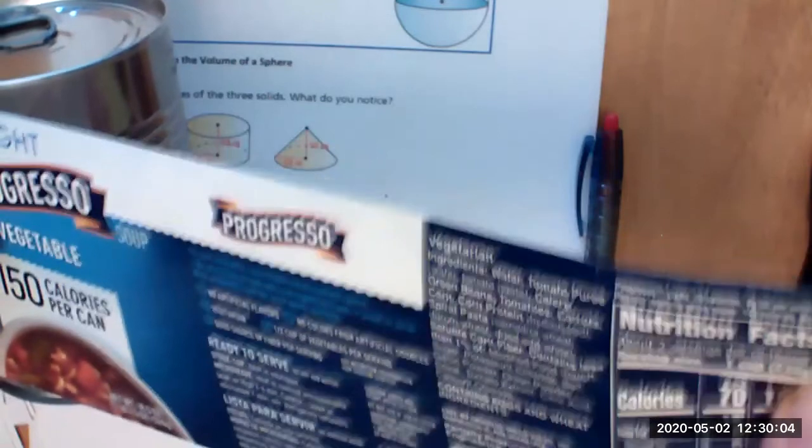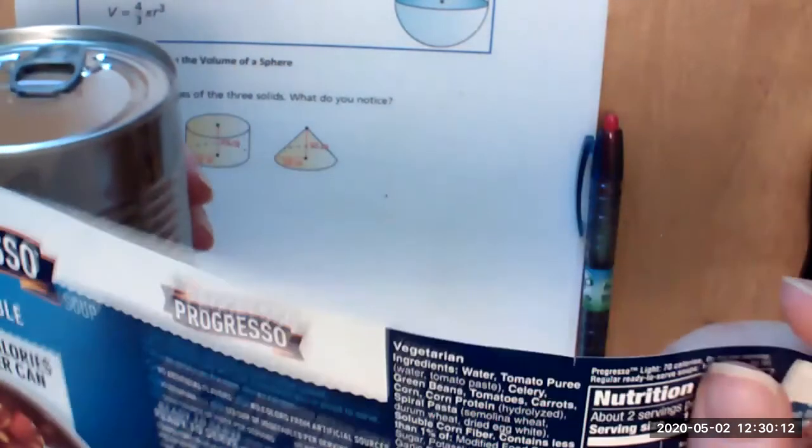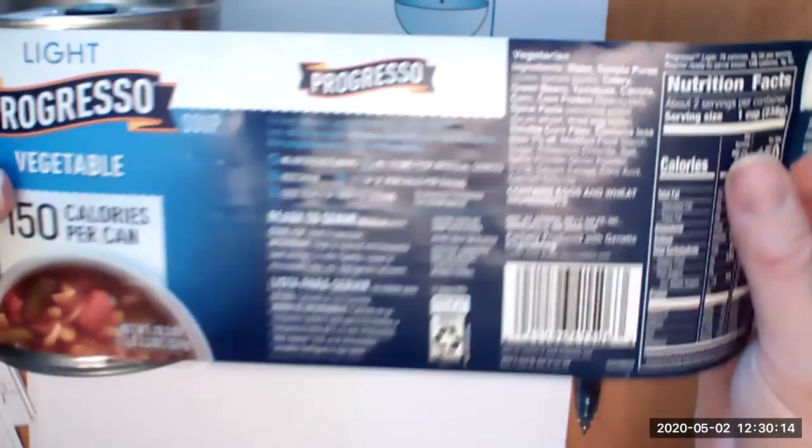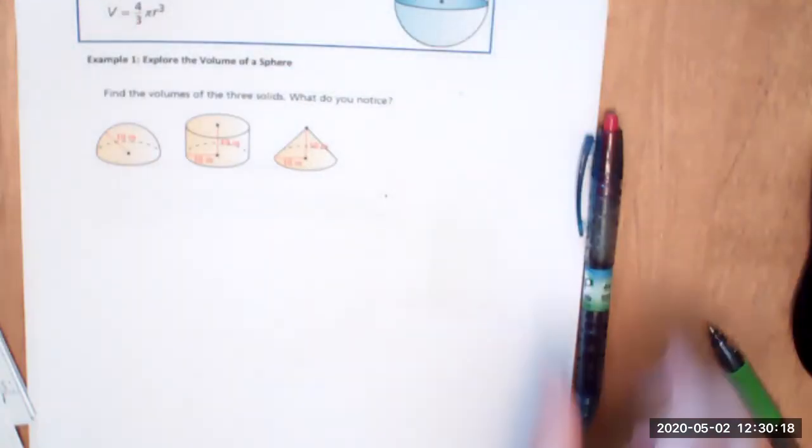So basically, if I actually had a ball that had the same radius of this can, I could wrap this paper around the ball and cover it, okay? So we can kind of see formula-wise how that works then.